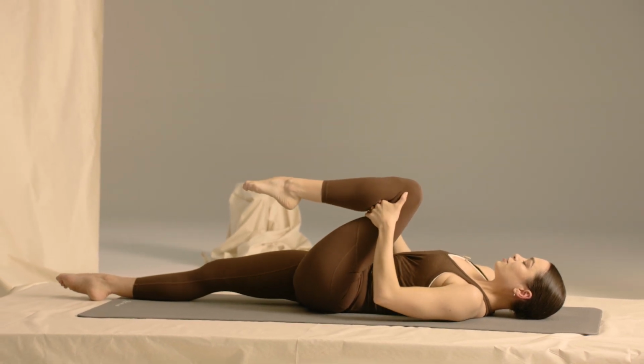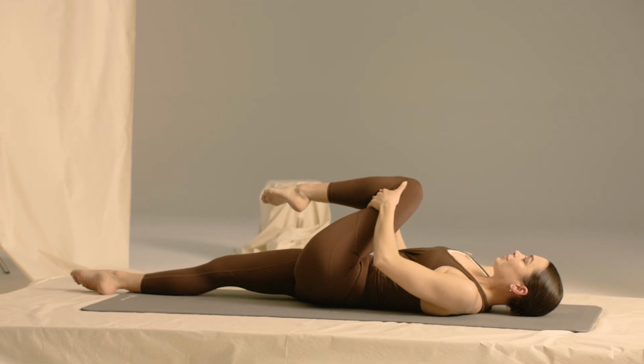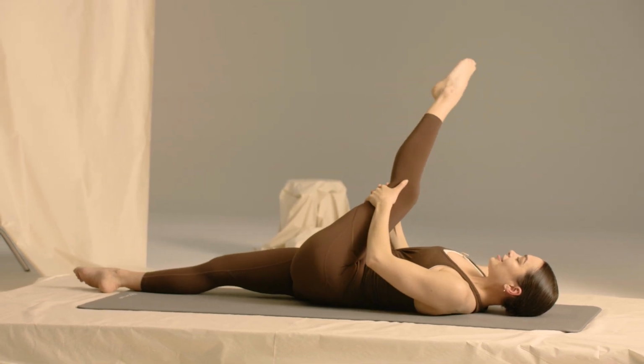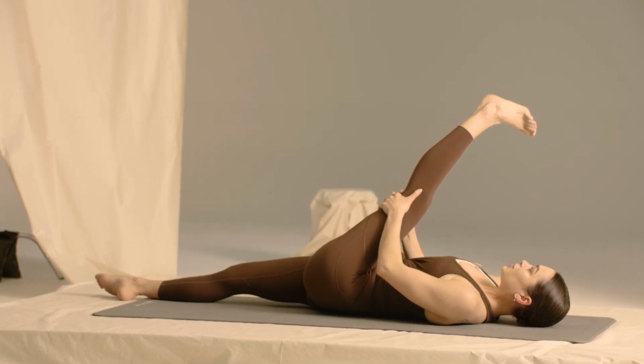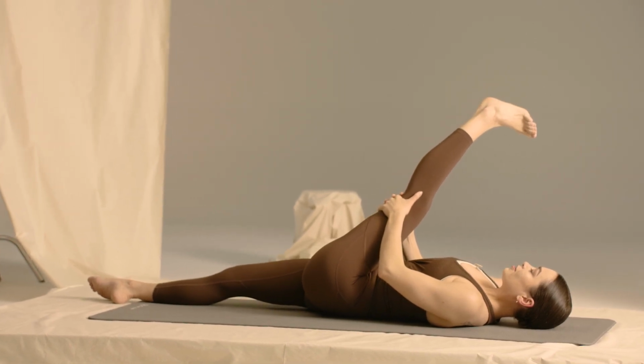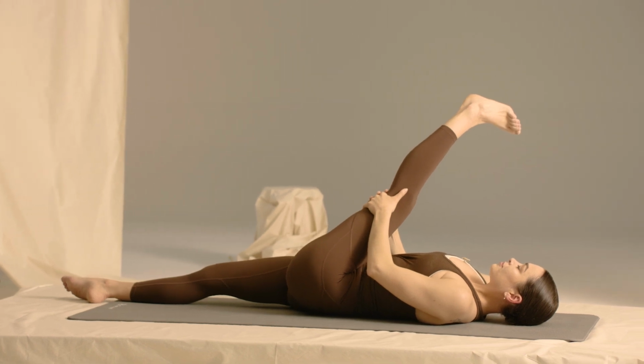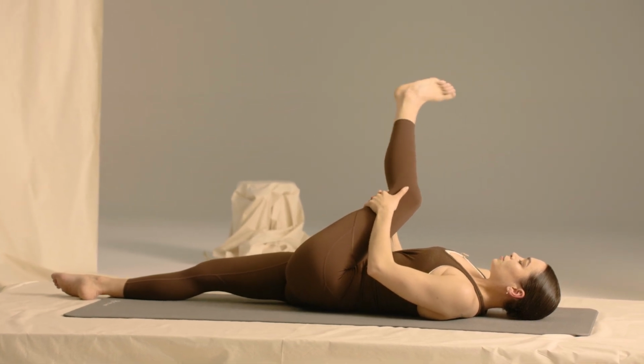Beautiful. All right, take your knee, cross it over towards your opposite shoulder, plant your sit bone down, and then extend the leg across your body. Flex your toes down to your face, roll the sole of the foot down to the floor. Take a breath. And as you exhale, relax it all the way back down.